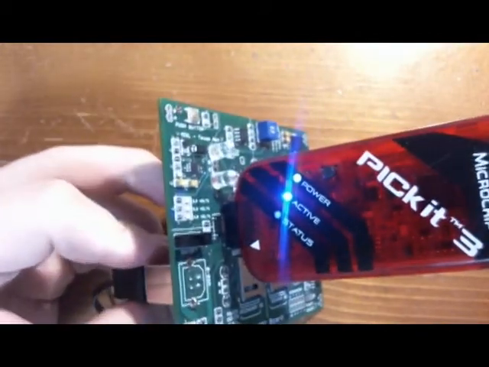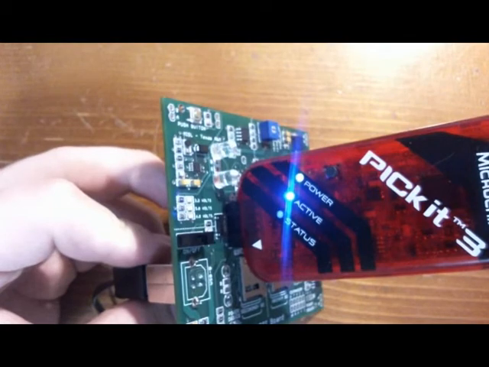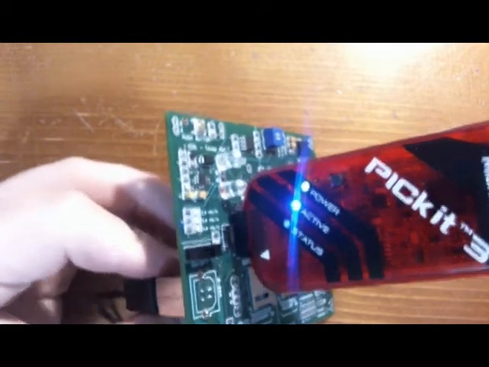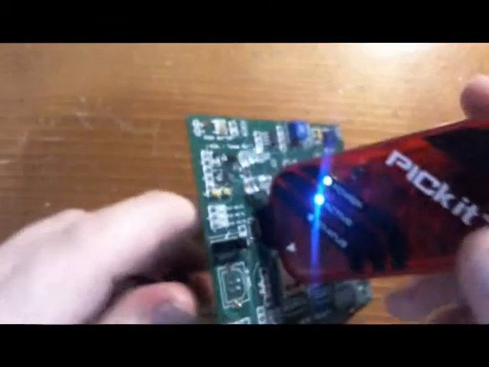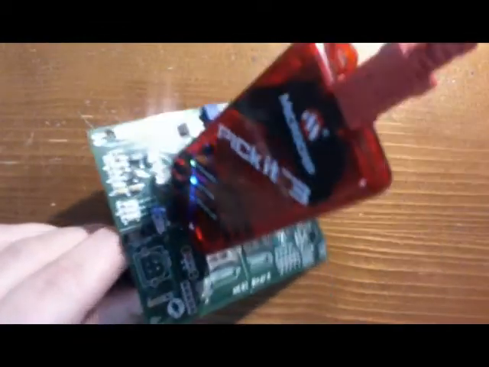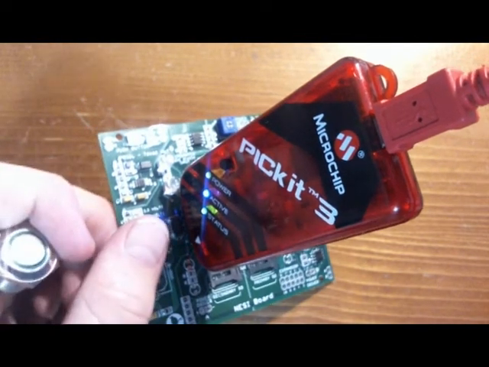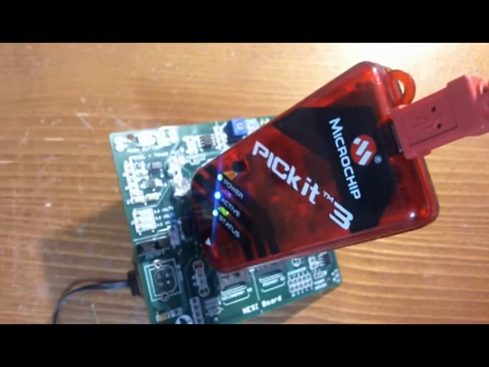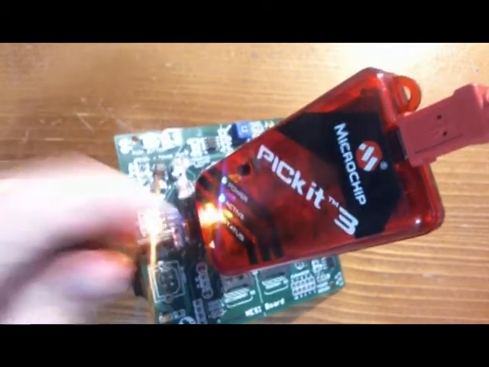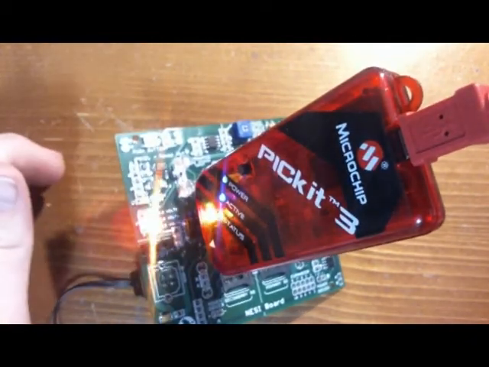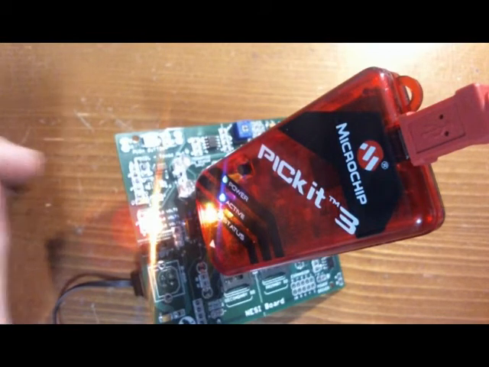We're going to go over to MPLAB X, and we're going to hit program. We'll wait for a second for programming to complete. And a quick tip of advice here: make sure that the NESI board is actually turned on before you try to do that. Otherwise, there's a good chance it won't work.